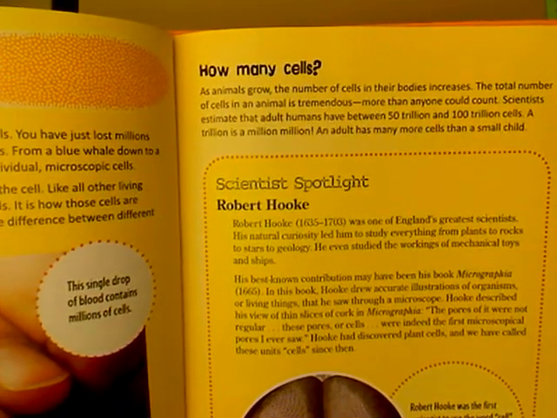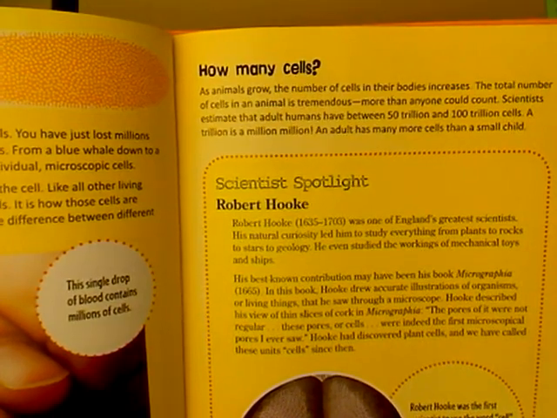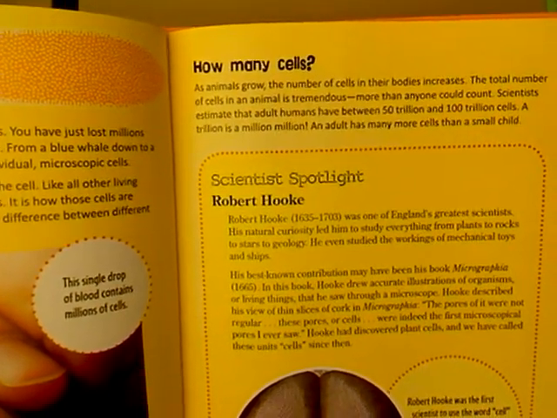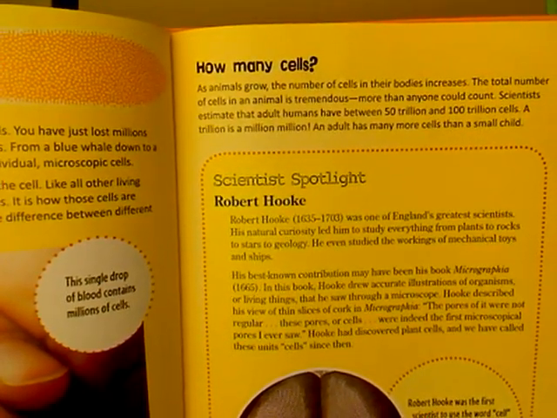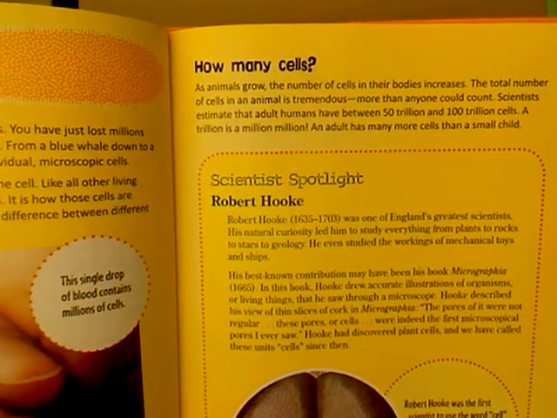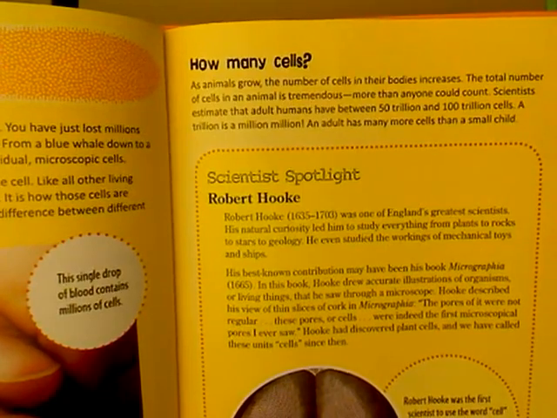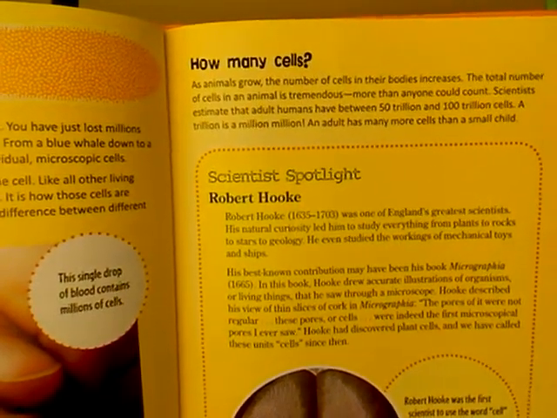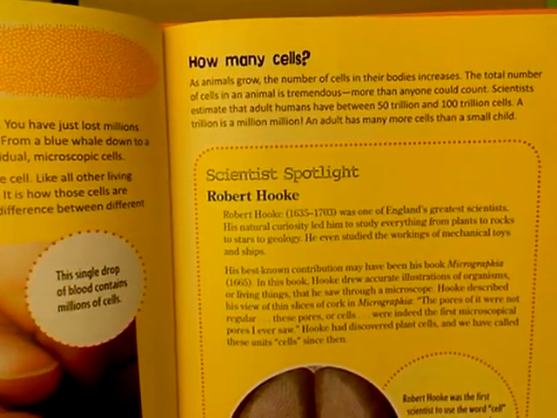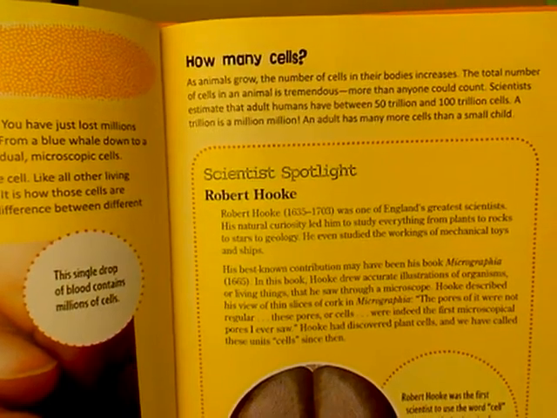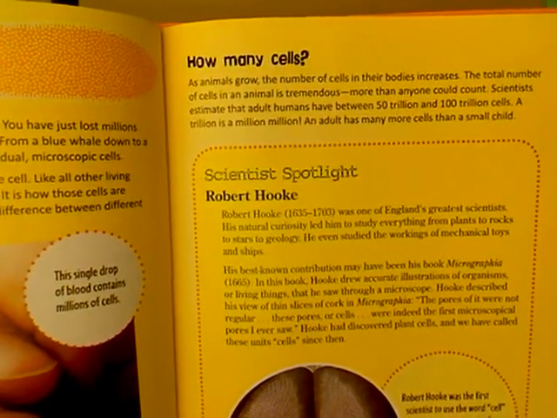The total number of cells in an animal is tremendous, more than anyone could count. Scientists estimate that adult humans have between 50 trillion and 100 trillion cells. A trillion is a million million. An adult has many more cells than a small child.